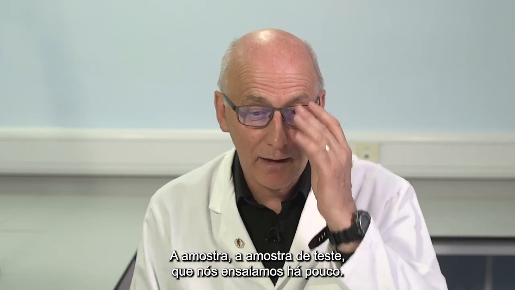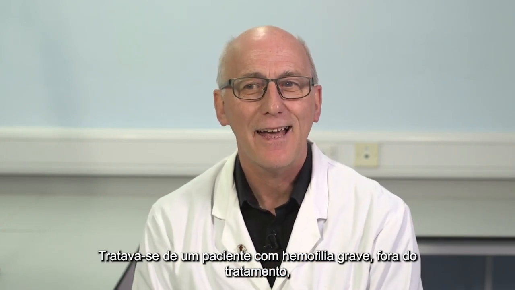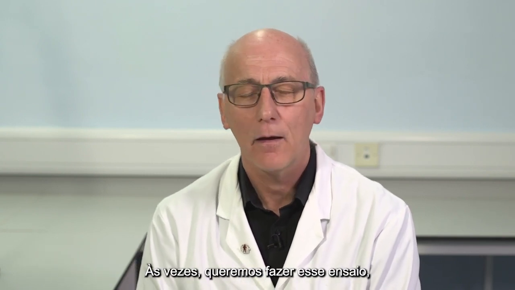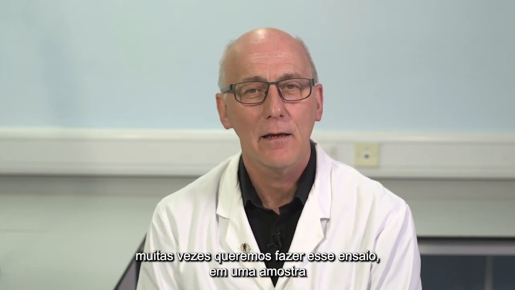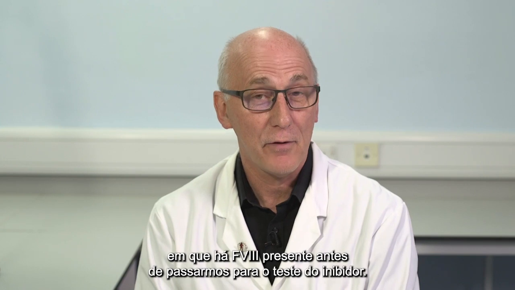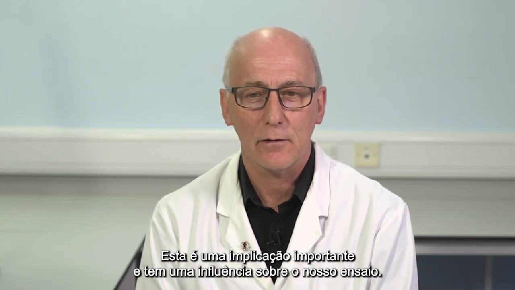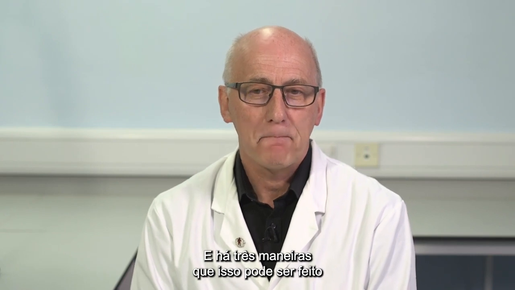The test sample which we assayed just now was from a patient with severe haemophilia outside of treatment, so with no factor VIII in the test sample. Frequently we want to make this assay in a sample in which there is factor VIII present before we move into the inhibitor test. And this has an important implication and has an influence on our assay. We need to take the level of factor VIII into account. And there are 3 ways that this can be done.